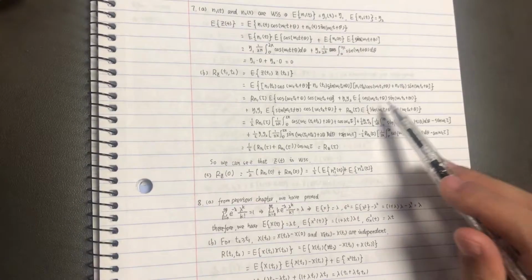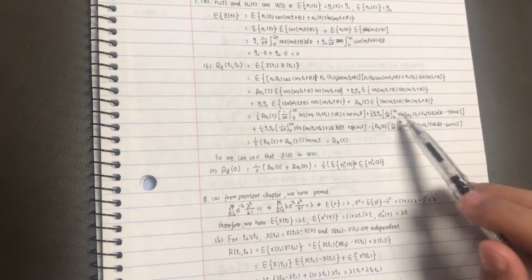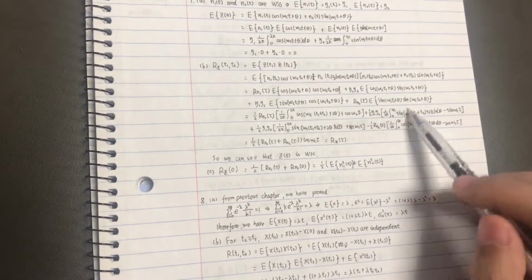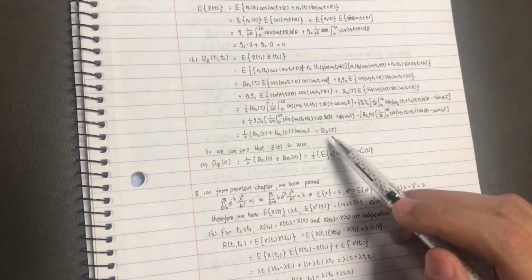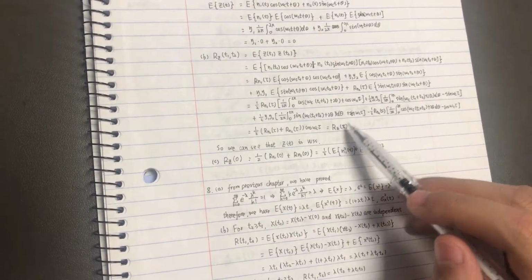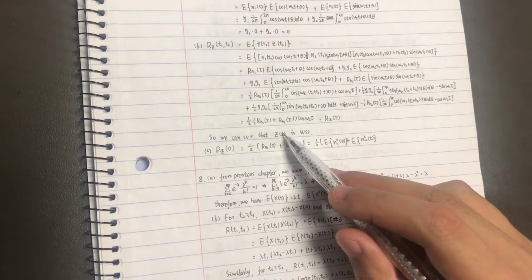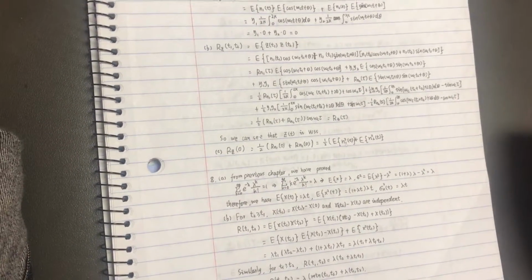The last three parts are also the same. We calculate each one, and we can see that the result depends only on tau, so it equals R_Z(tau). So we can say that Z(t) is also wide-sense stationary.